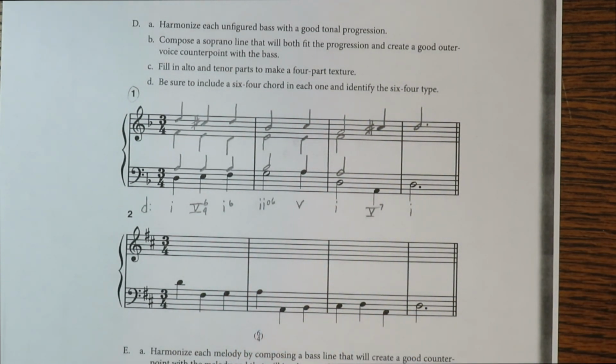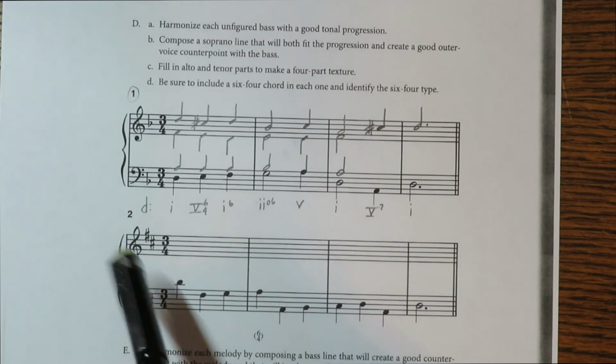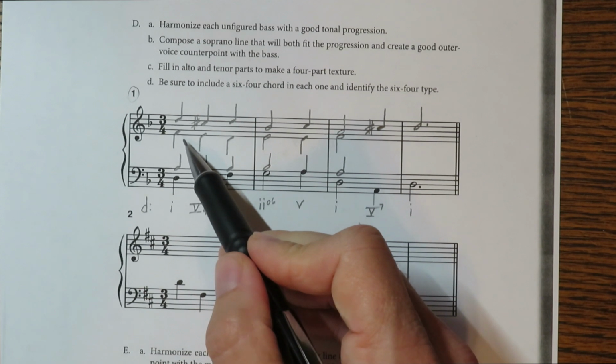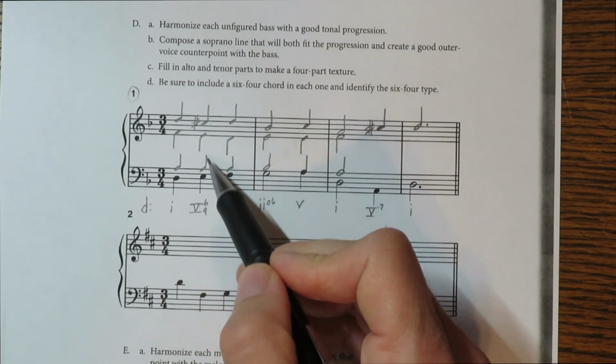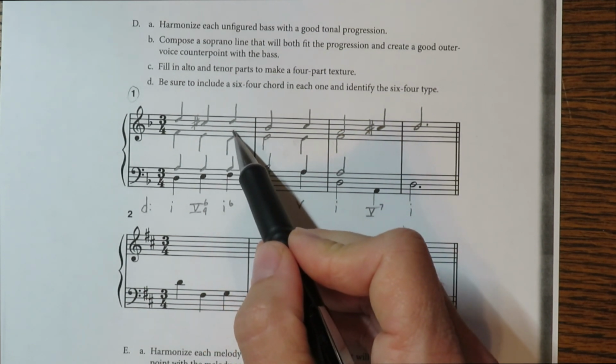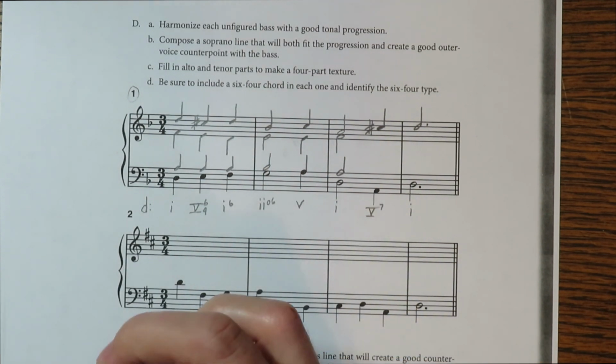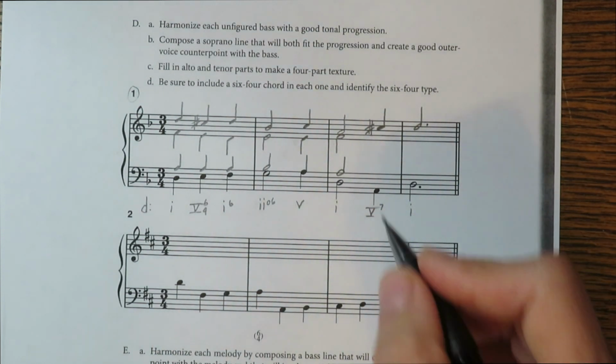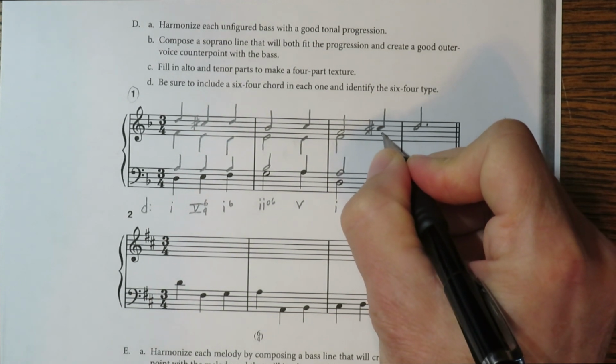I don't know how that would work with parallels, but it looks like it would be just fine. Yeah. So I guess I could do that. Let's finish this off here.